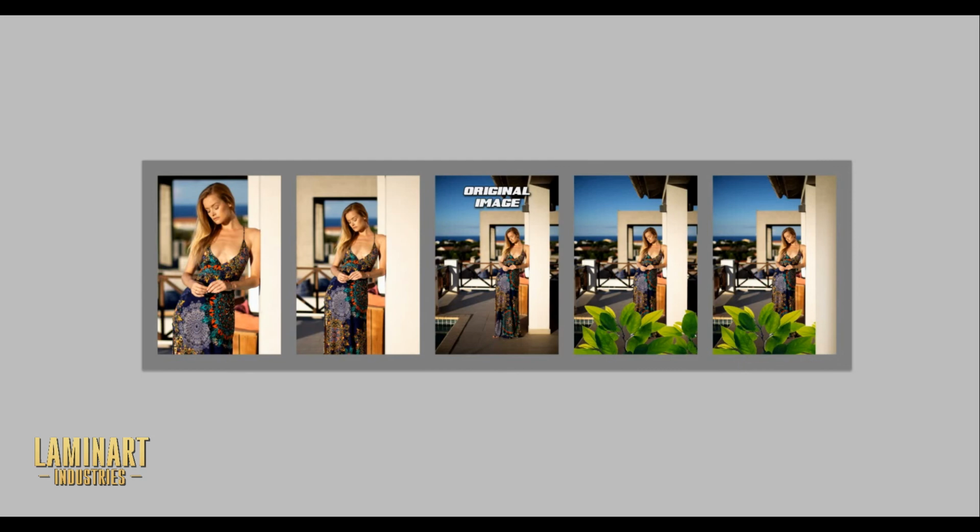It's one image that I've reproduced 5 times here. The image in the middle is the original image, and the two on the left, I've just done a bit of a closer crop. The one immediately to its left, I zoomed in a little bit, and in the one on the far left, I zoomed in a little bit tighter. The ones on the right here, I've not zoomed out, but I've added some foreground elements, which we'll talk about.